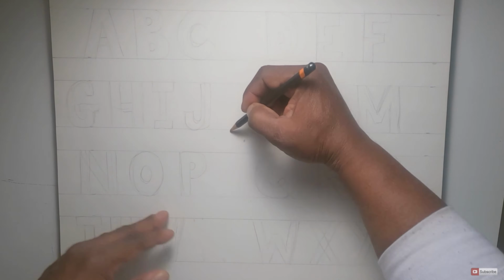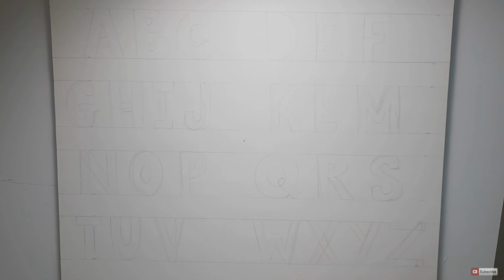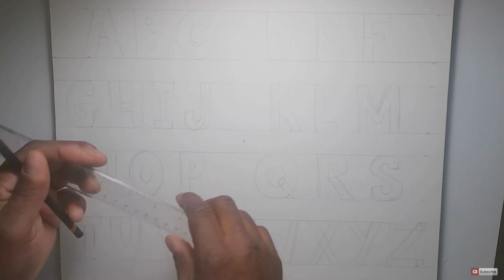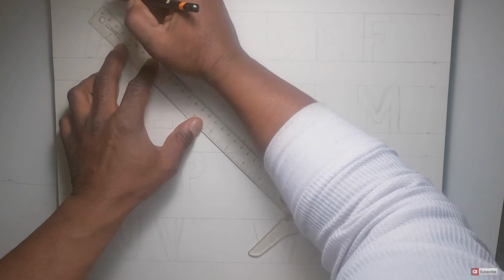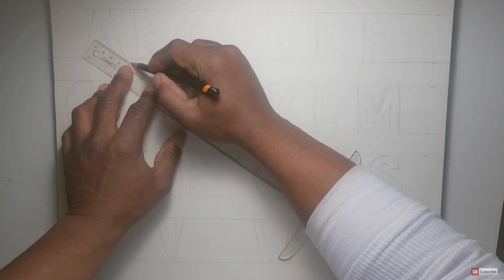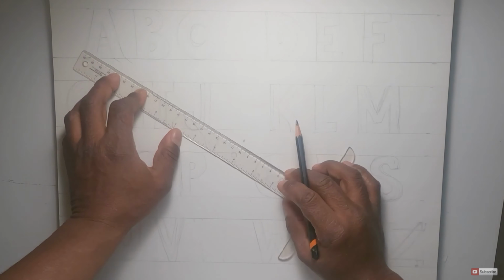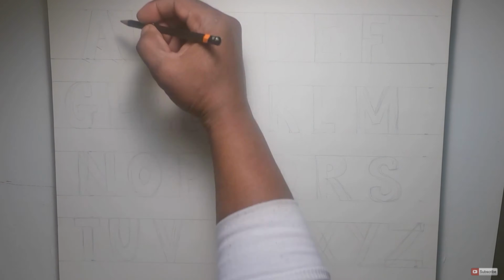And now I'm going to use a ruler for the vanishing point line to get to each letter. So I decided to change rulers here, get a smaller ruler here. And if you see every point of the A, I'm making sure I'm getting a line that leads to that vanishing point.